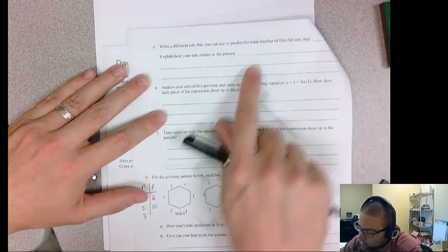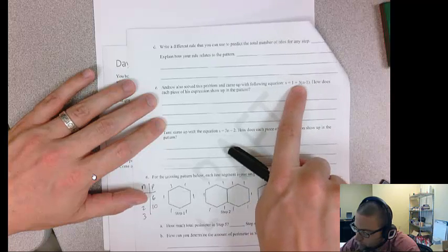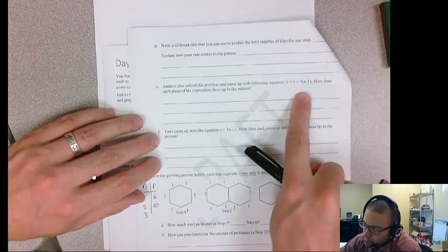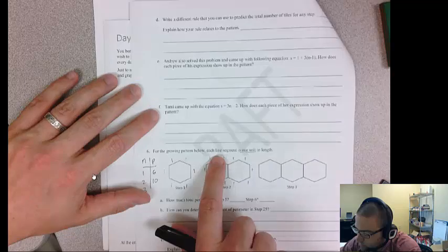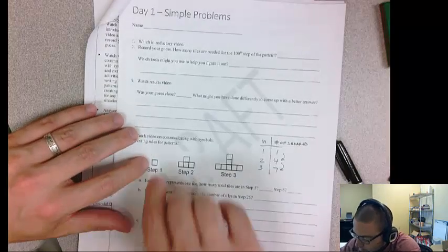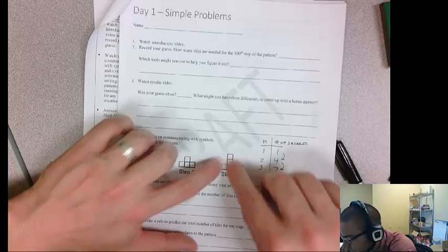Here it has an example of Andrew putting together his own rule and Tammy coming up with her rule. So how do these rules fit with that pattern that was back there? Think about that. You could think about this pattern in a few different ways. You could think of it as, okay, I have this thing and then it's going to grow out 3. It's going to grow out 3.